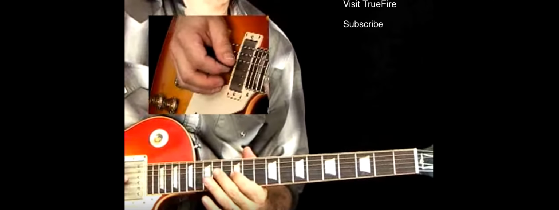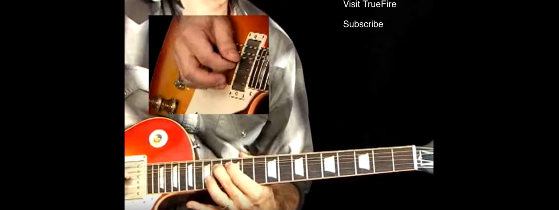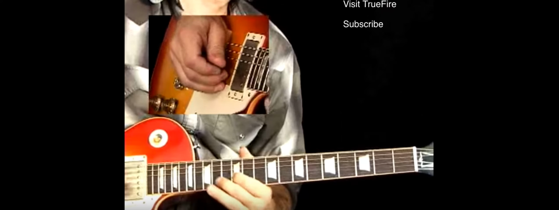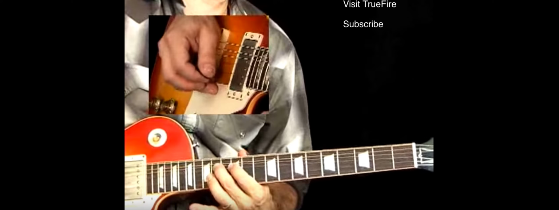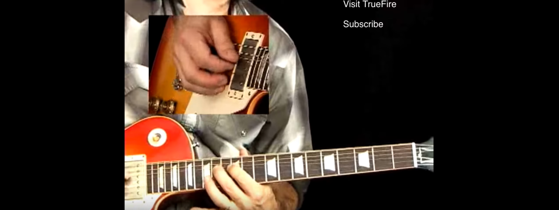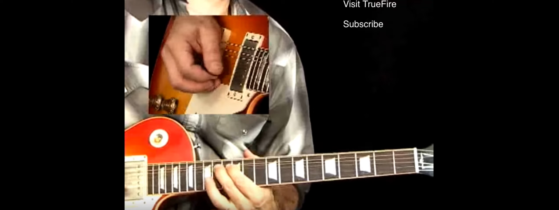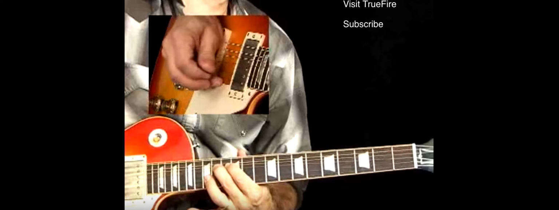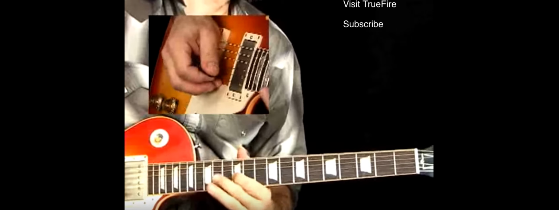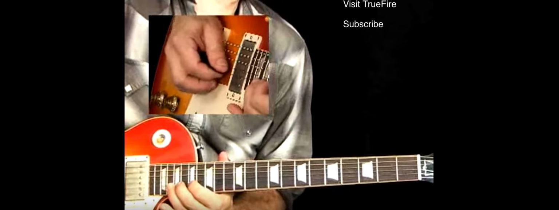So that's B2. So just doing different places to put this bend. And on B2 into B3, I bend this note, and then 15th fret of the B string on top of it, the D note. Then in bar 3, I go all the way up to the 20th fret and do a 2-step bend.